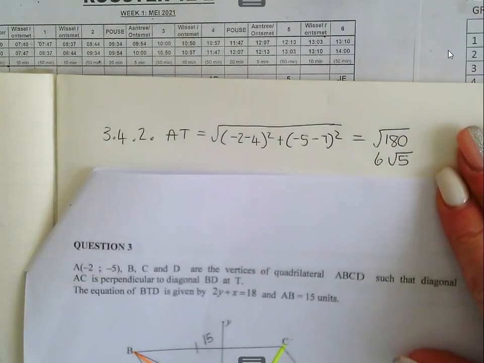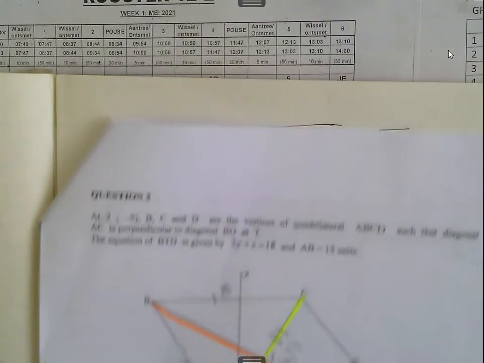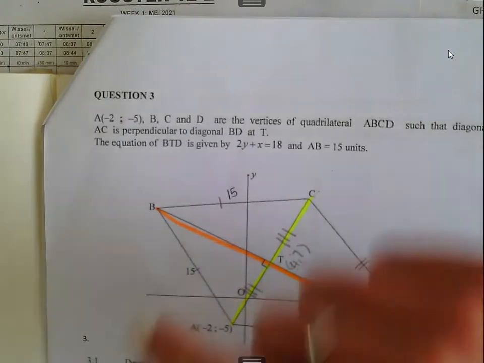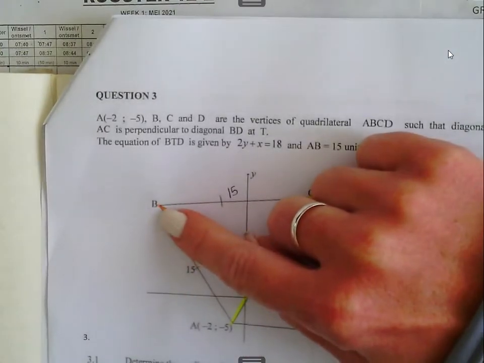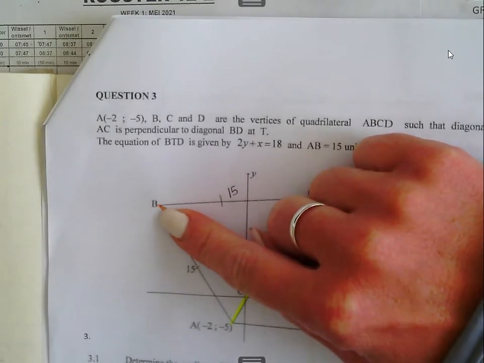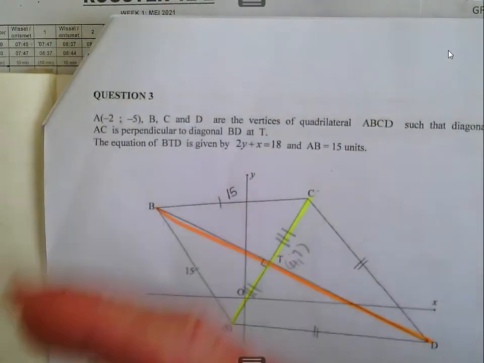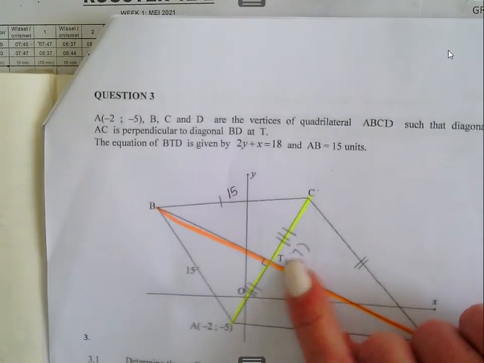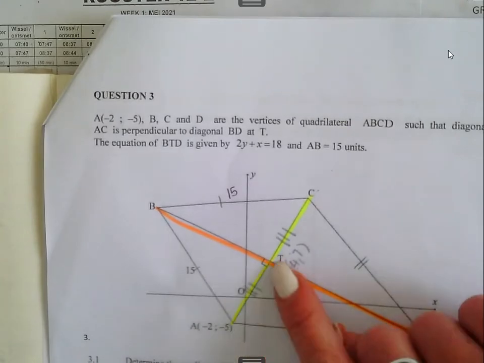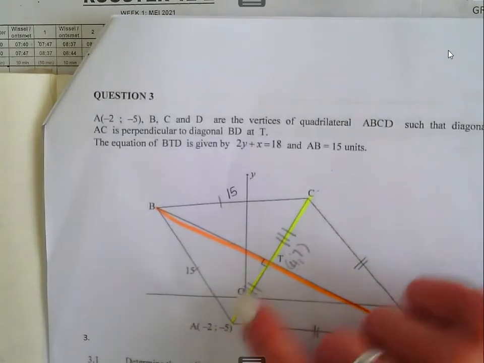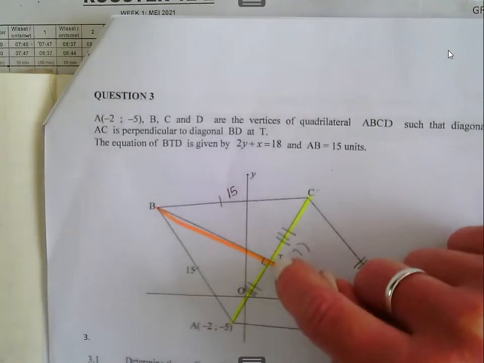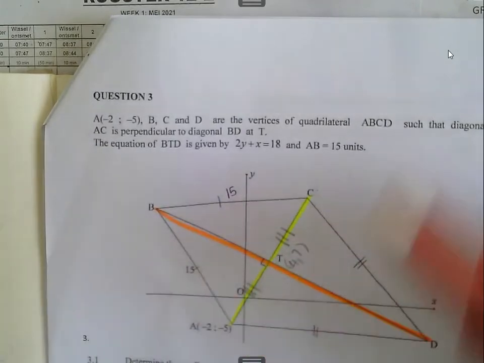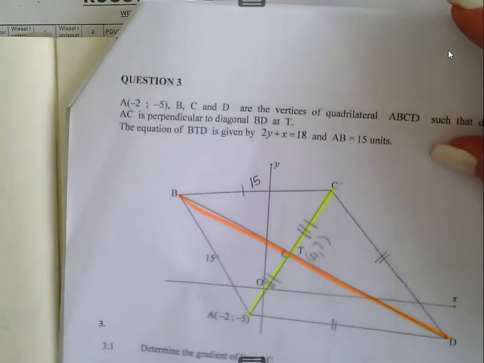Okay, 3.4.2, calculate the length of BT. So I just want to quickly explain our plan once again. BT I couldn't calculate because I didn't have B's coordinate. I couldn't find it because it's not the midpoint of anything. But I could calculate the length of AT because I had both coordinates. And once I have the length of AT, I am just going to say AT squared plus BT squared will be equal to 15 squared using Pythagoras because of the 90 degree in the triangle. You all understand the plan?